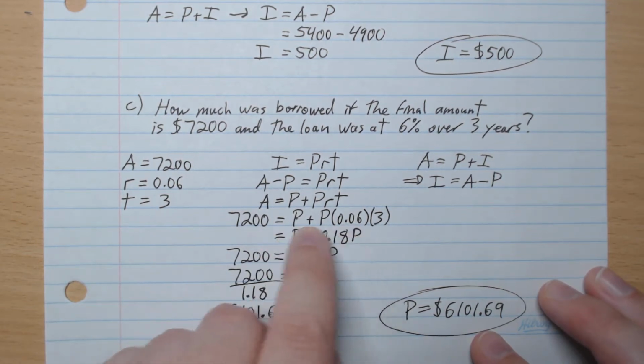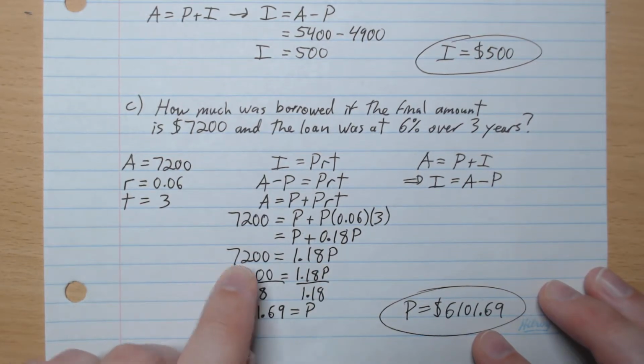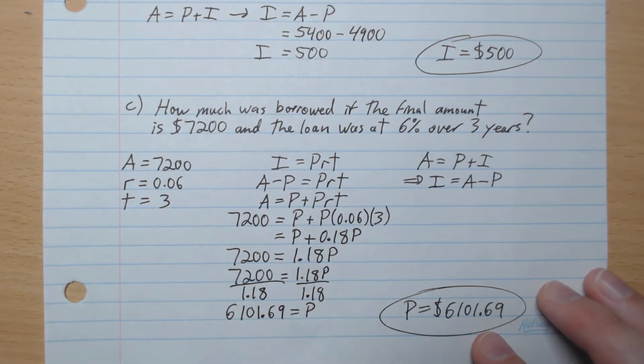And so we can add these together, right? This is 1 apple plus 0.18 apple, which gives 1.18 P, like that. So 7,200 equals 1.18 P. And from our solving linear equations, right, we want P on its own. So we're going to divide both sides by 1.18. And so P is now on its own. We perform that division and we get $6,101.69. And so that is the principal that was borrowed.